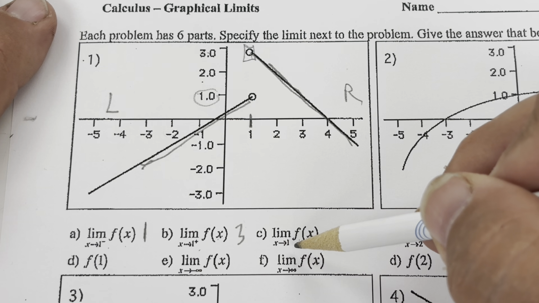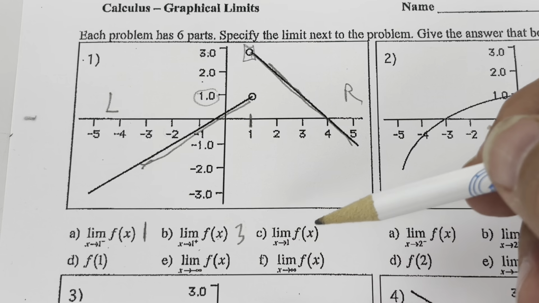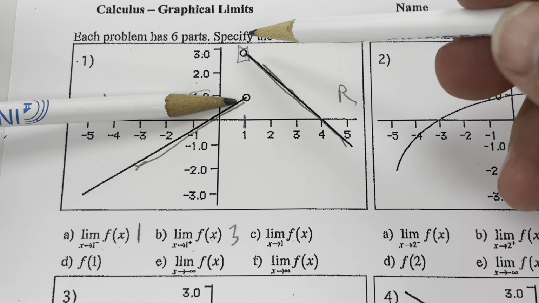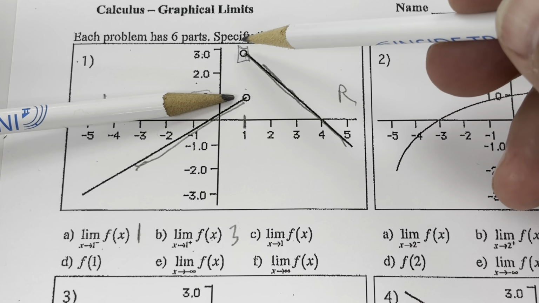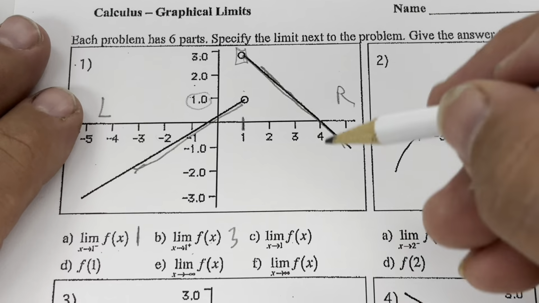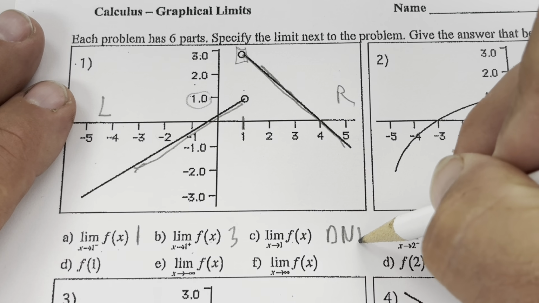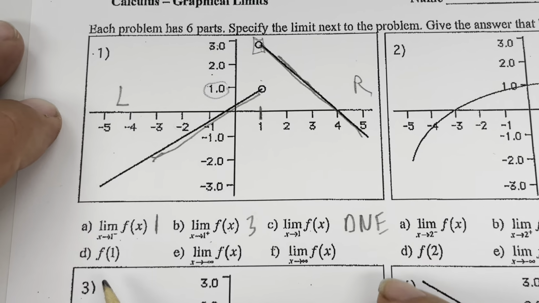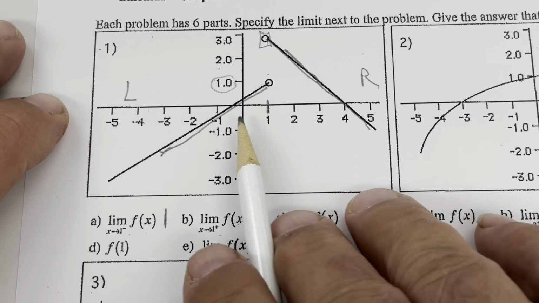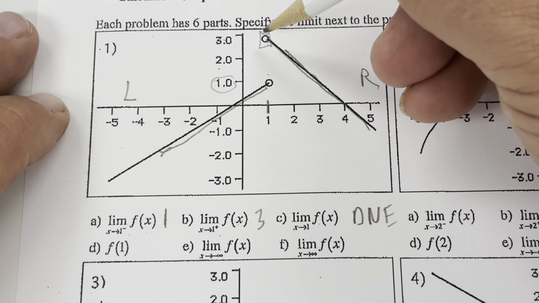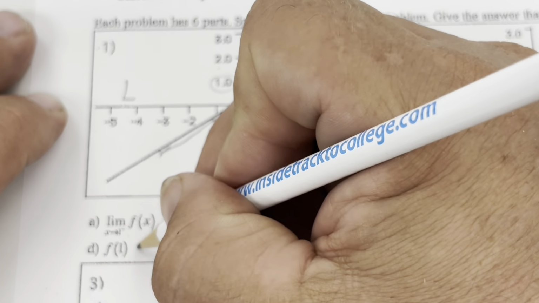No sign, so that means from both sides. Now, notice, when I approach it from the left and the right, the 2 pencil points don't meet. That's called a jump discontinuity. That means the limit does not exist there. F of 1, I'm going to plug in a 1, and it's going to be non-existent. Open circle, open circle. DNE.